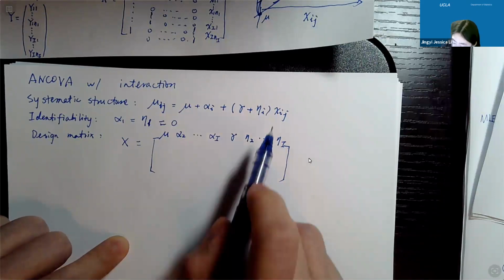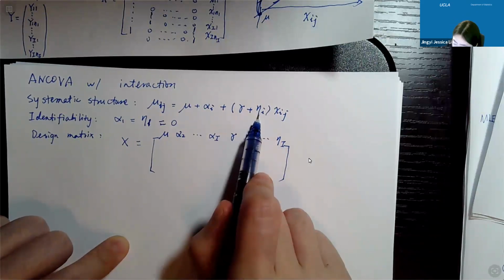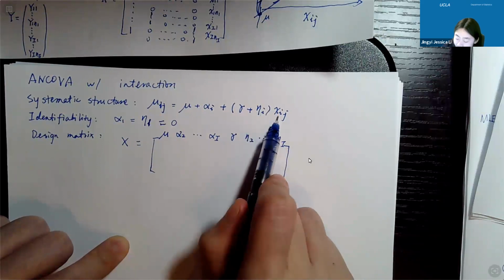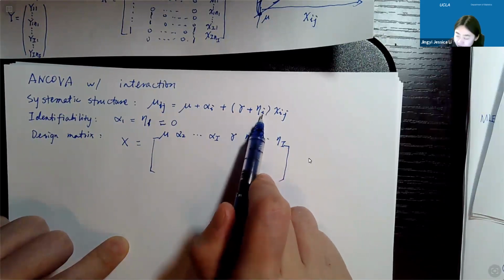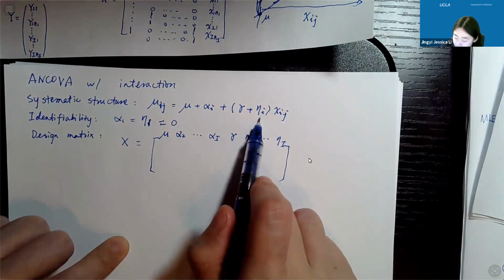So you see, basically eta i is going to be multiplied by xij if the i in xij is the same as the i in eta i. So it's only multiplied to observations of its level.